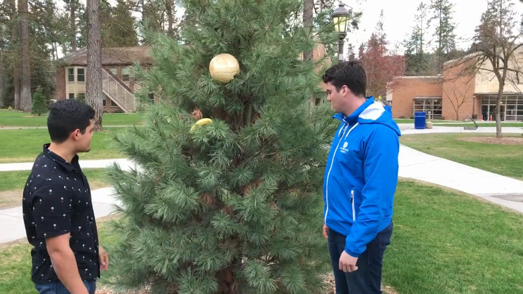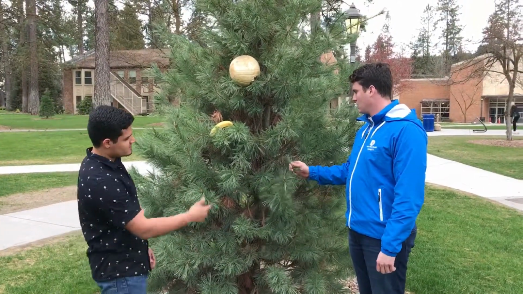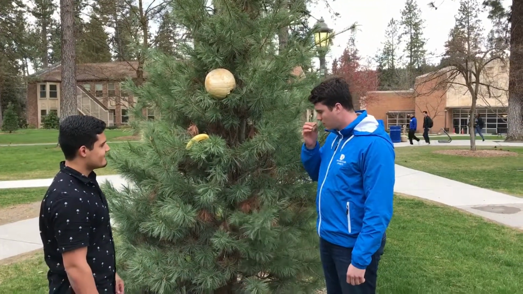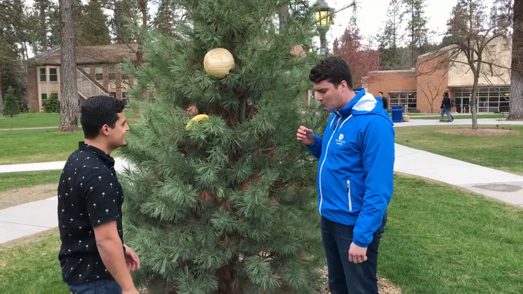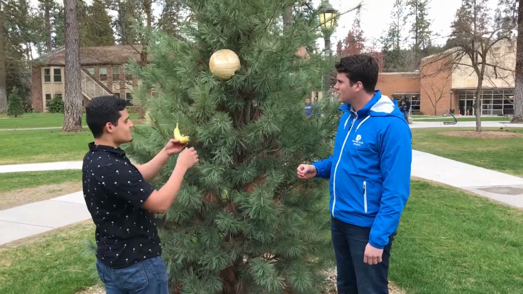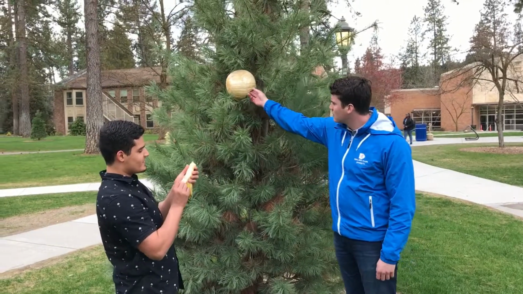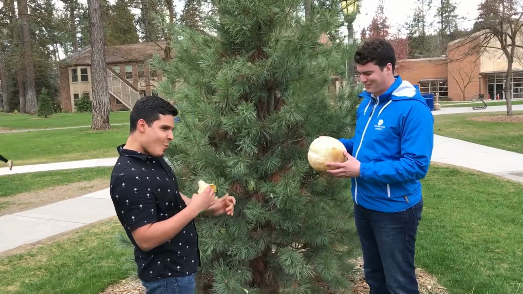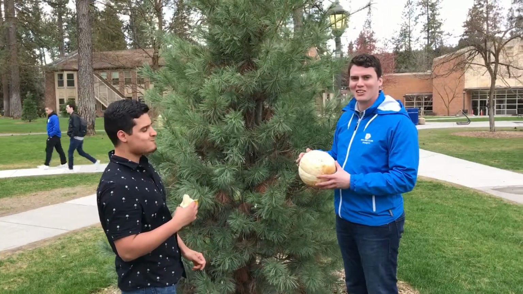Okay, this is our next sample. It sort of smells like a pine tree. Tastes a little bit like a pine tree. Wait, there's something in it. Wait, taste it. What is this? I don't think it's a pine tree.